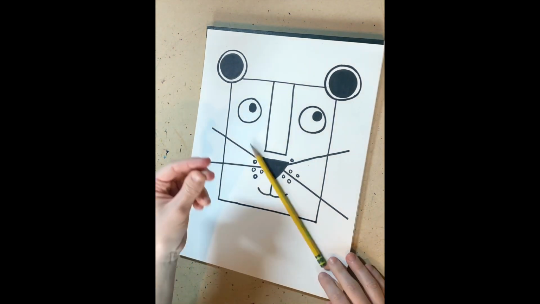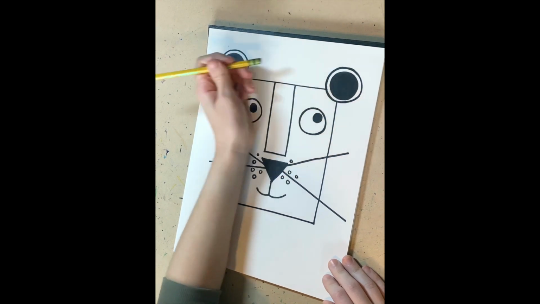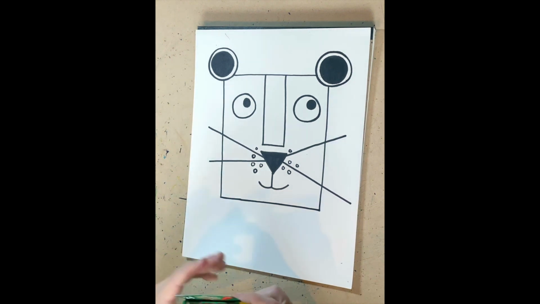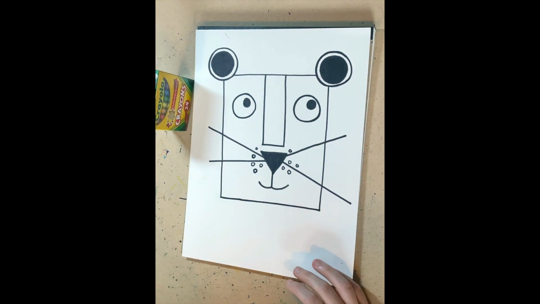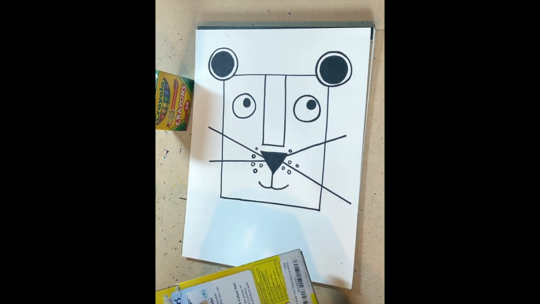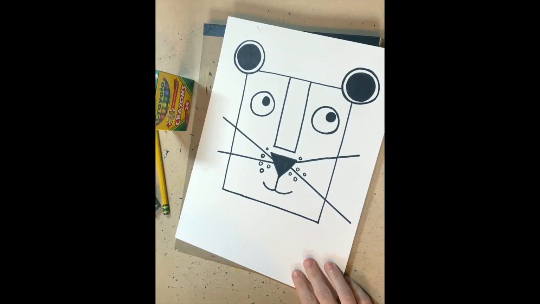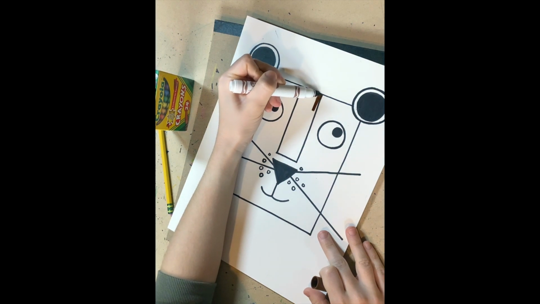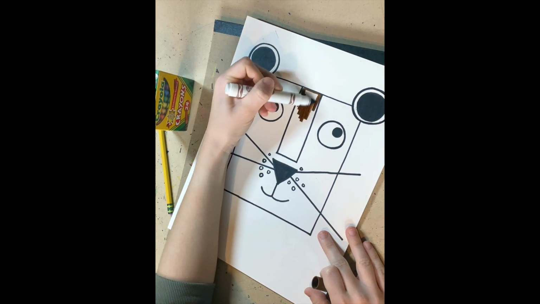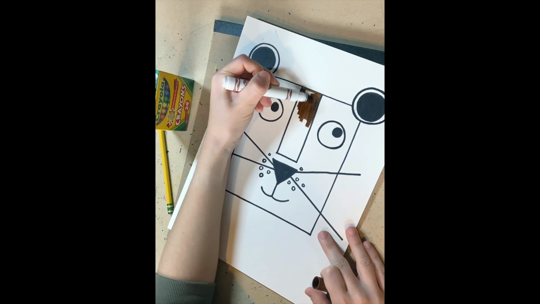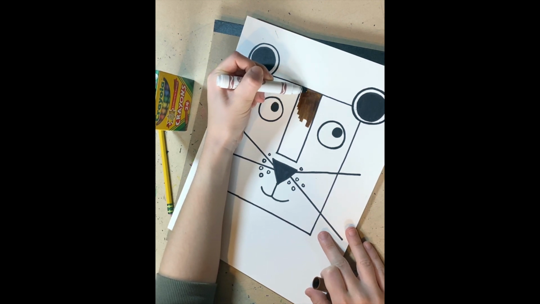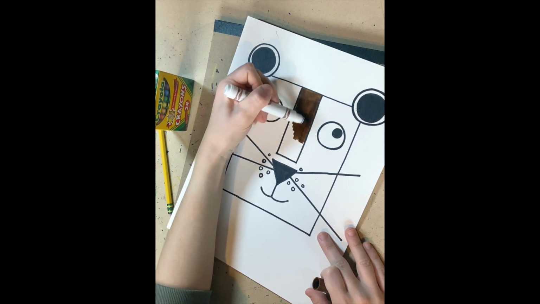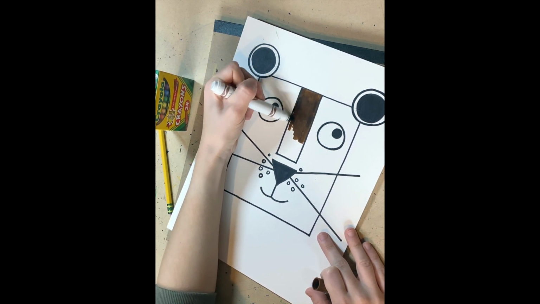I'm now going to color the facial features using crayons and markers. So for the rectangle, I'm going to use a brown marker because this brown is dark. And I want to have a dark rectangle.